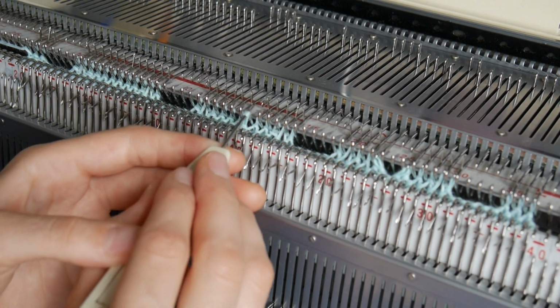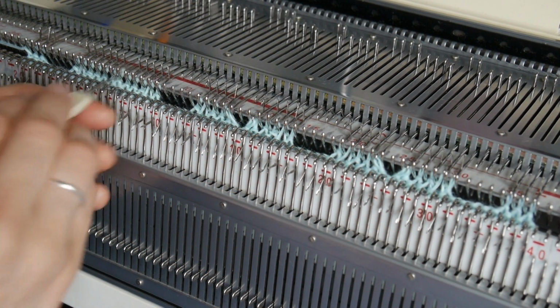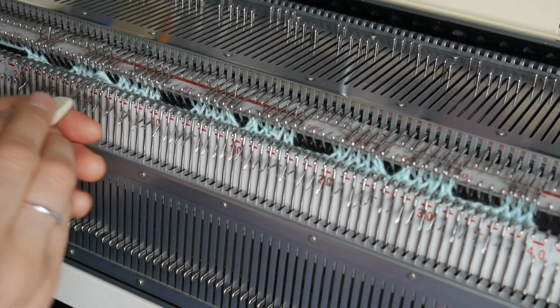Then transfer 2 stitches in the very middle until we have again 3 stitches each side with 6 needles out of action in between.